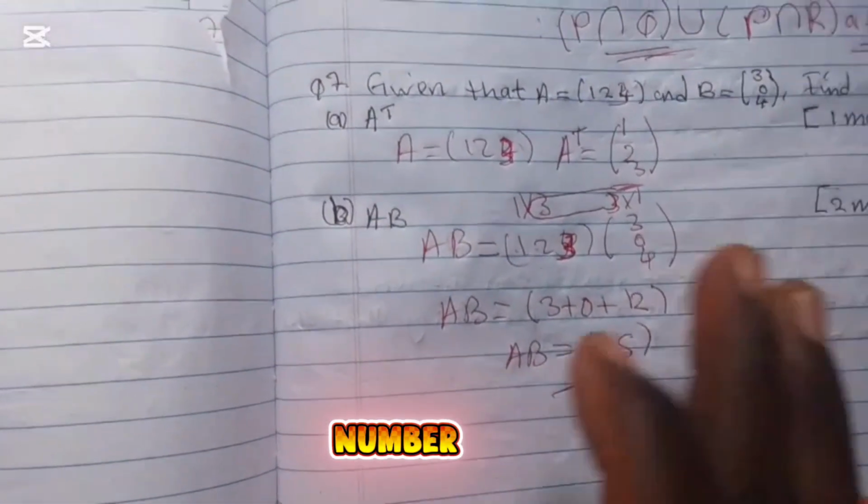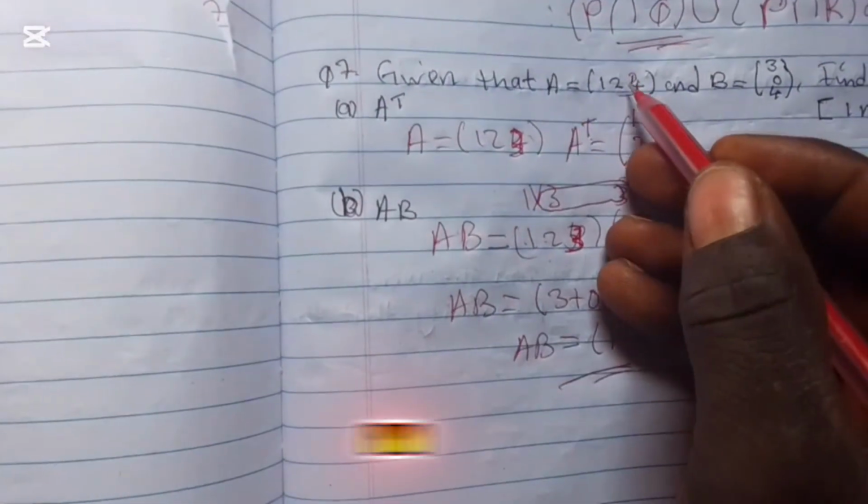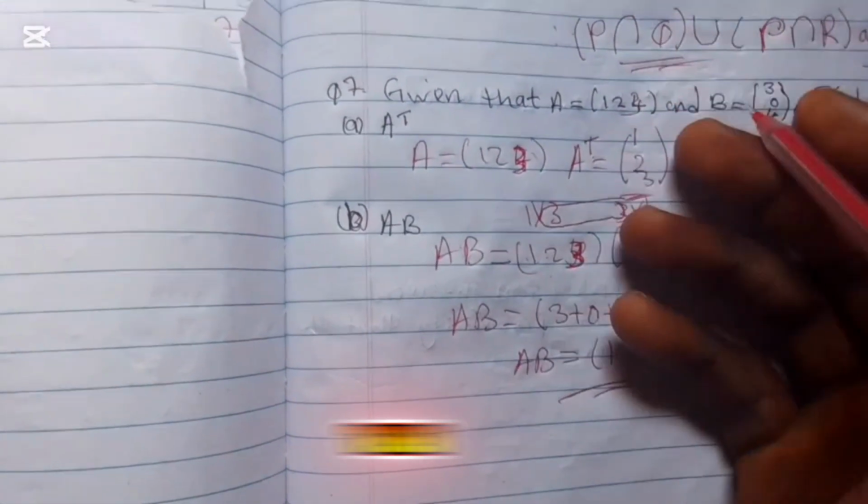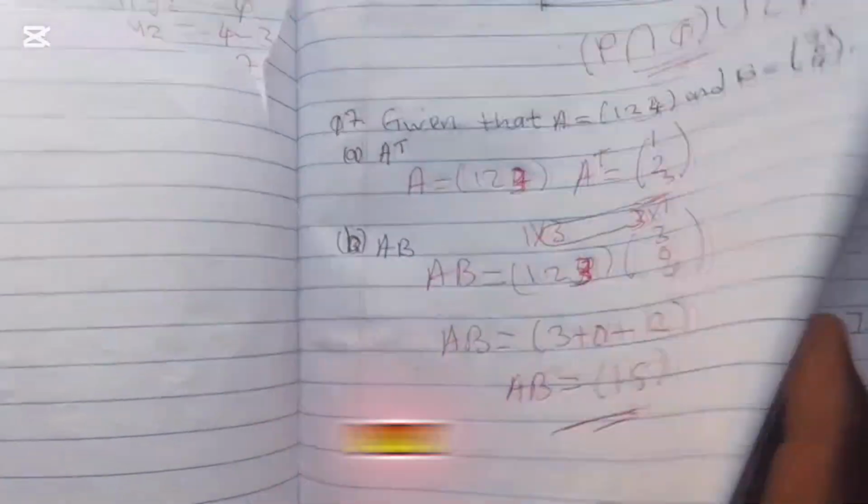Let's proceed. Question number 8. I'm not sure that it is 3. If it is not 3, then you need to correct and click on the comment box.